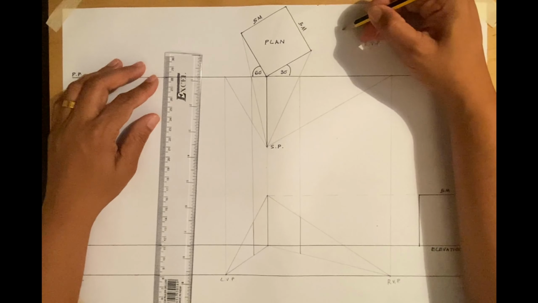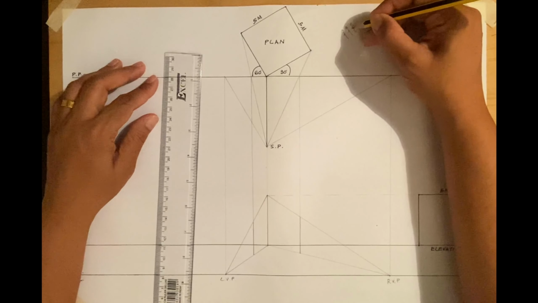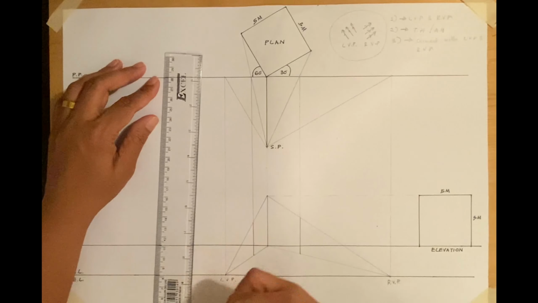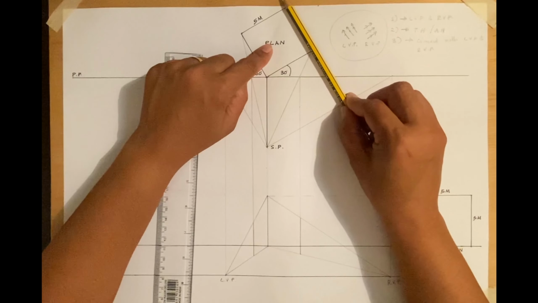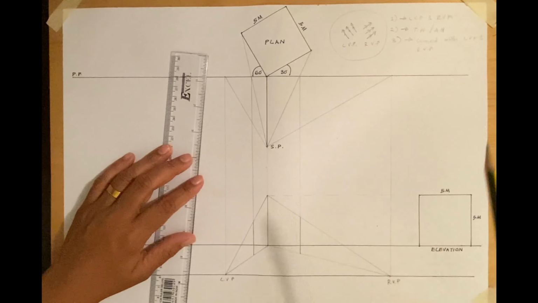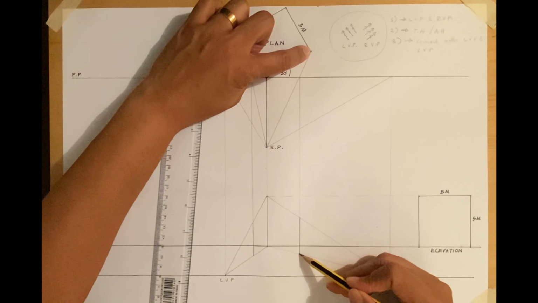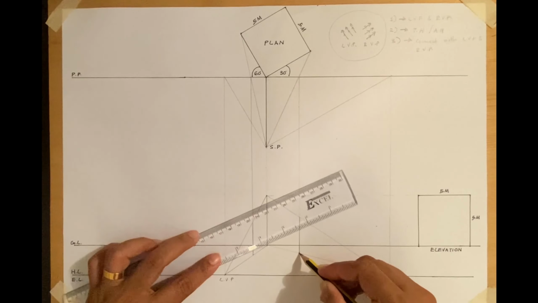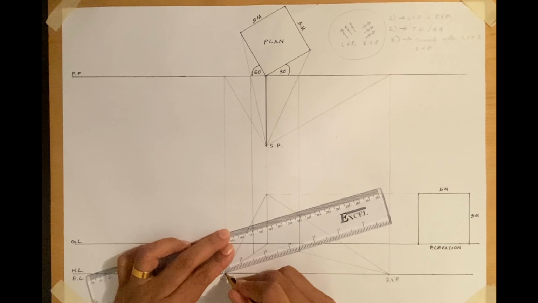If I have any line with this direction, we have to connect with the left vanishing point. All right, so in this case, you can see this direction is with our left vanishing point. I already know this point, so this is that edge. So from this point I have to connect this corner with my left vanishing point, which is over here.